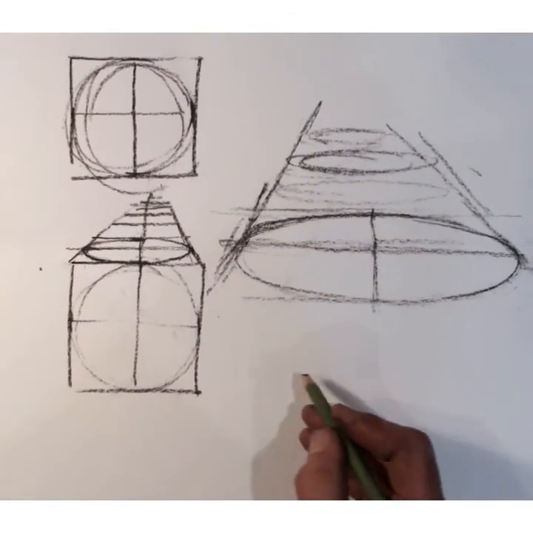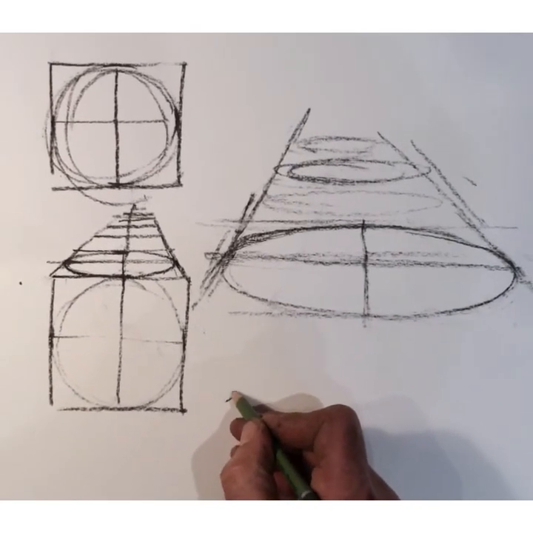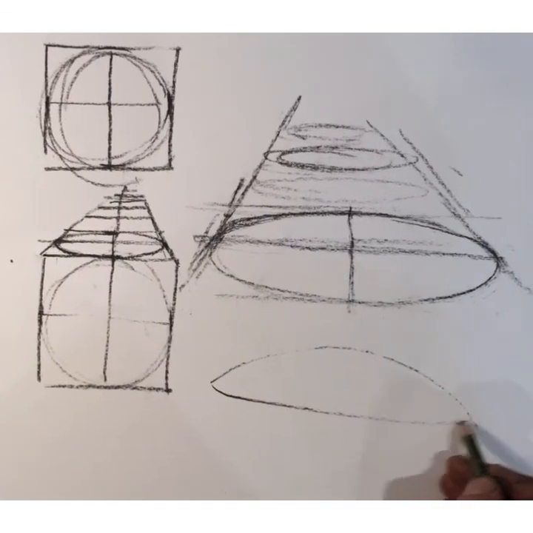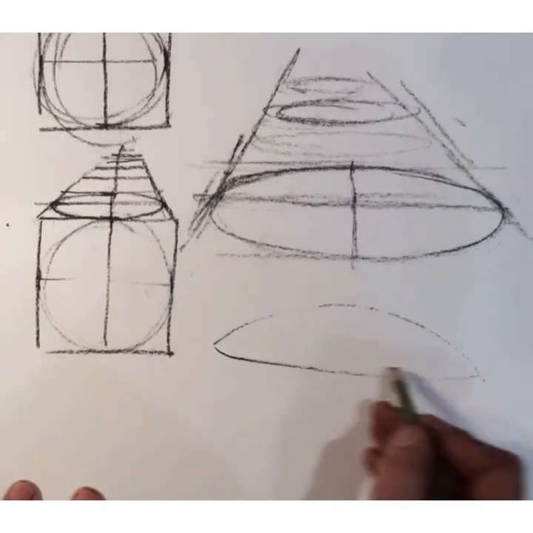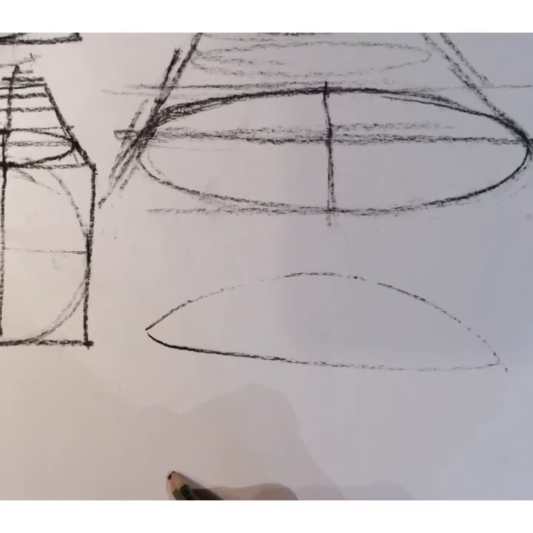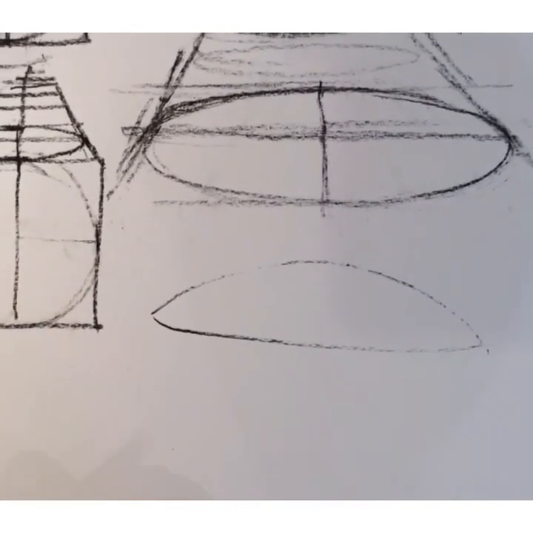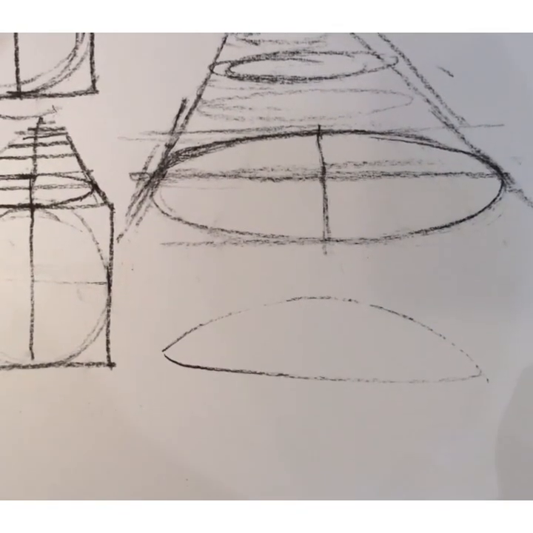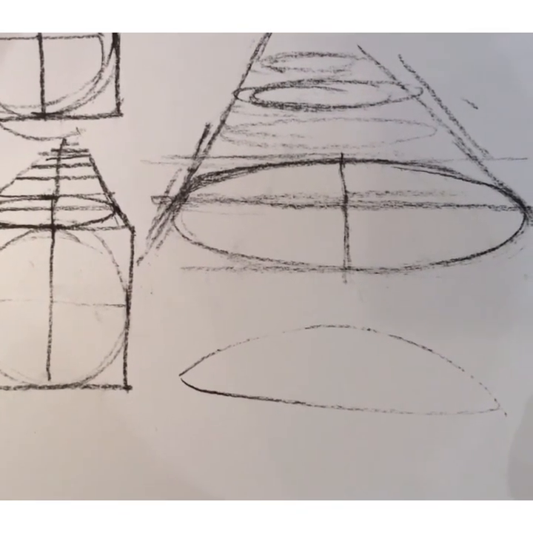So if you see an ellipse that looks like this, it's charming, but it's not correct. Can't be. It just can't be, because it defies the laws of physics.